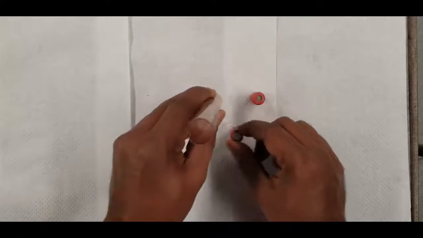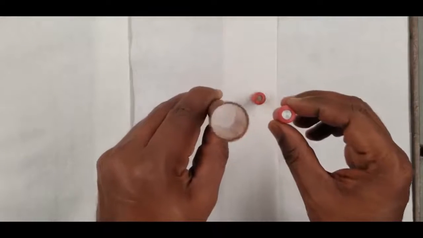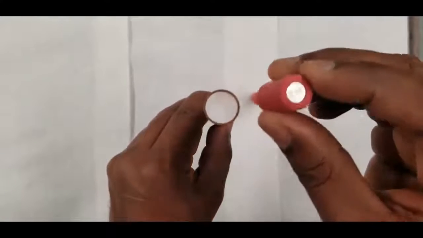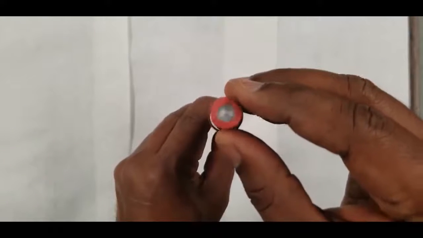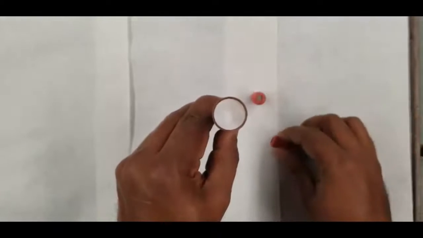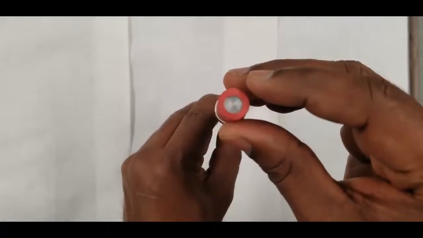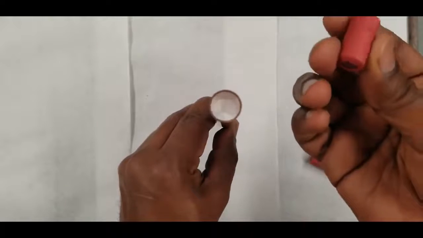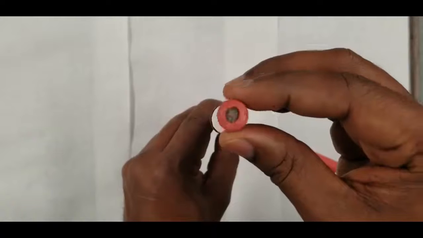The first thing that I'm going to do is drop this aluminum piece through the copper tubing. Now you will know that the aluminum piece will drop at the rate of gravitational acceleration, that is 9.8 meters per second squared. But now let's look at what happens if I drop this magnet through this copper tube.